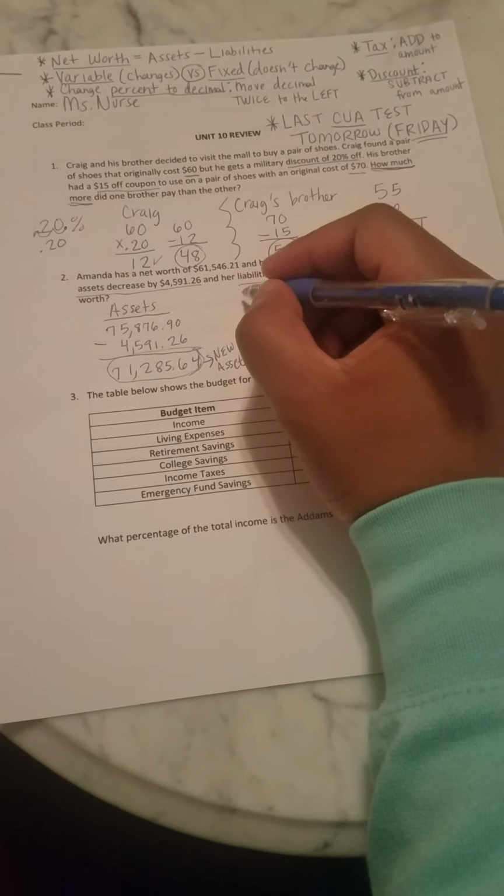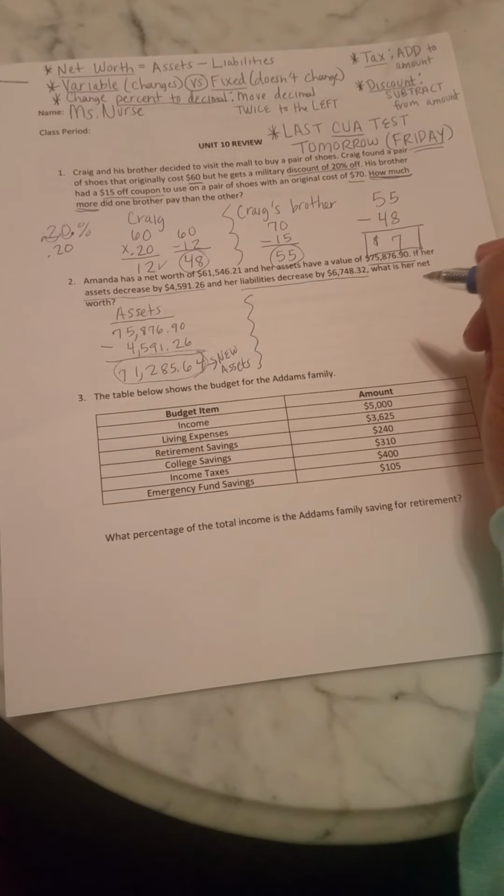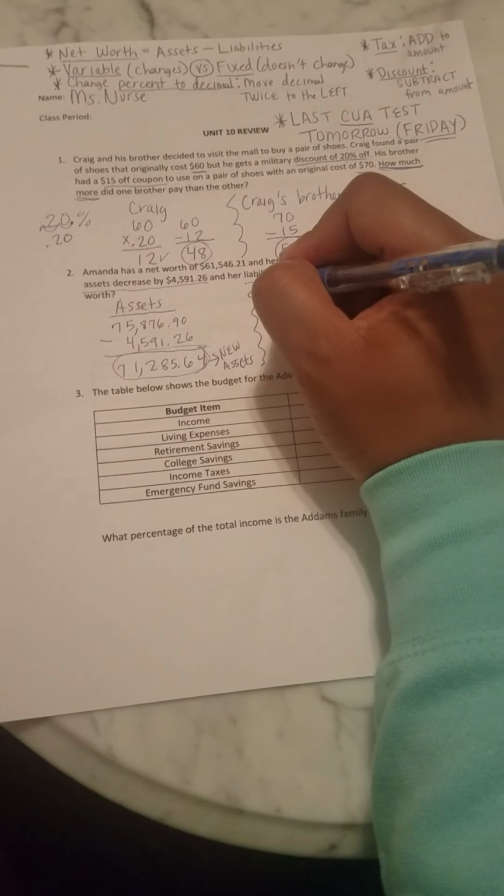Now I want to figure out about my liabilities because I need both in order to find the net worth. So I'm going to make a section for liabilities.